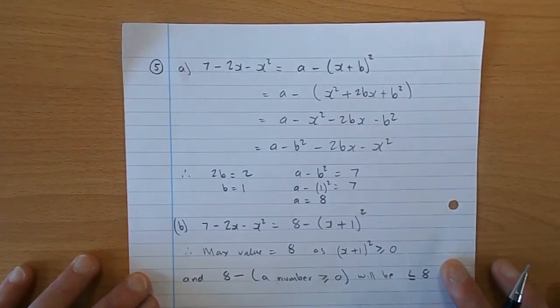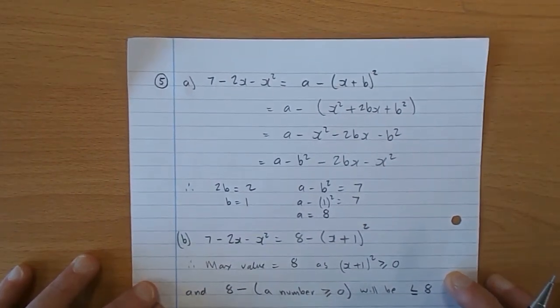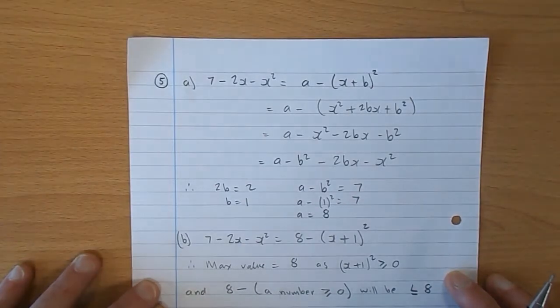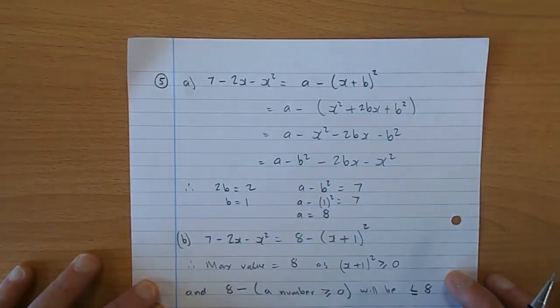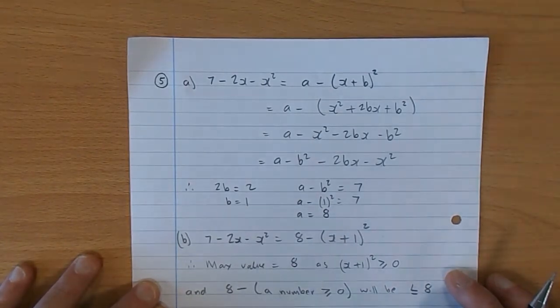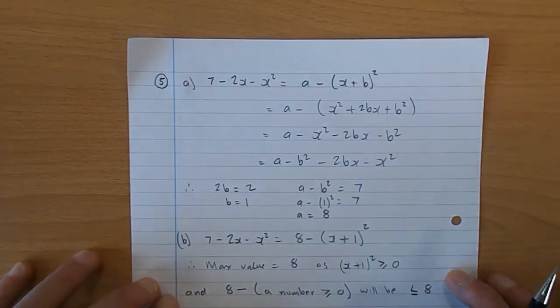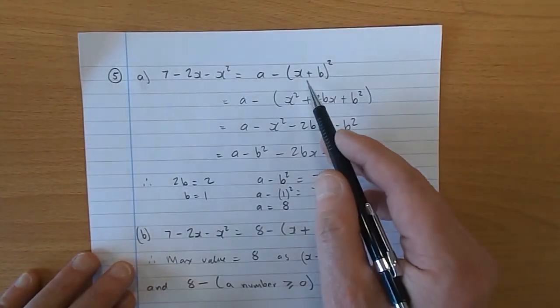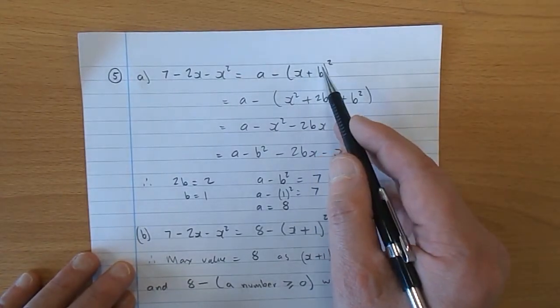Okay, and question 5 is just a slightly more difficult example than question 4. Express 7 take 2x take x squared in the form a take (x plus b) squared, and write down the values of a and b. Okay, similar to how I did question 4, you've got (x plus b) squared.